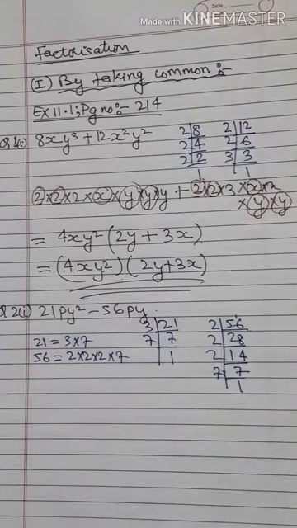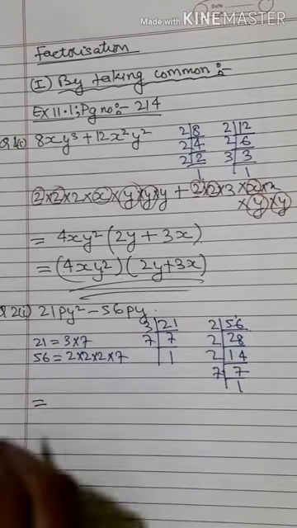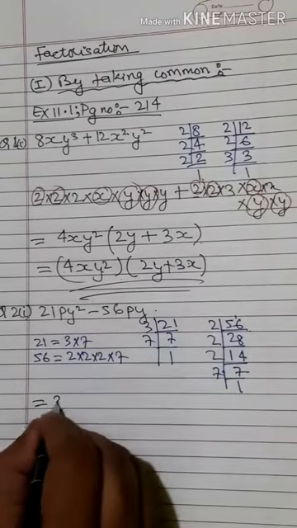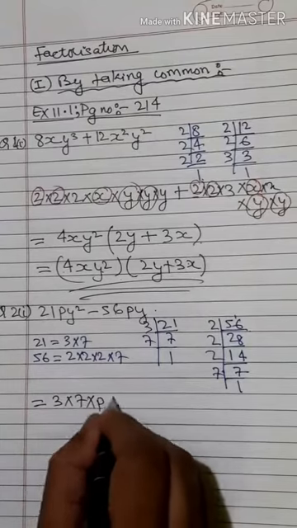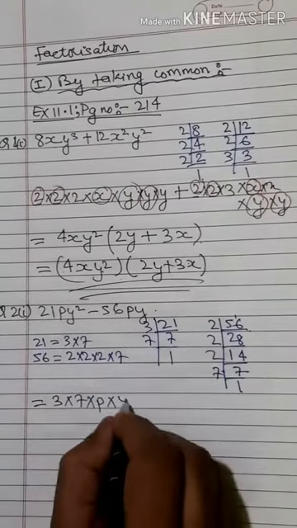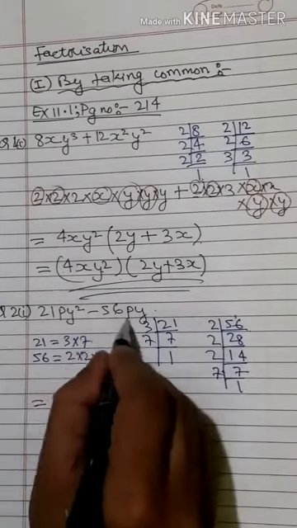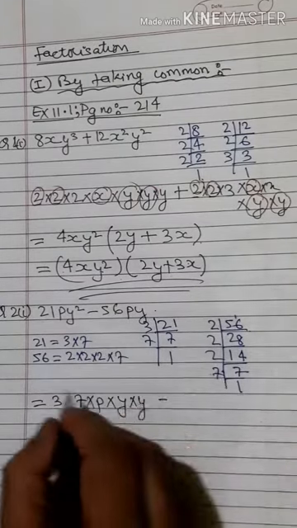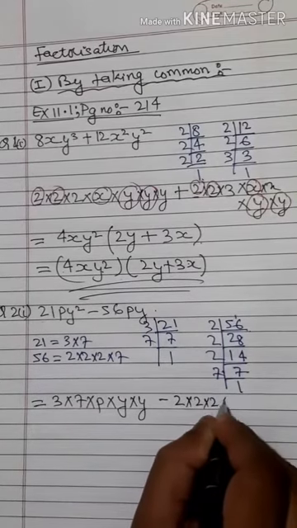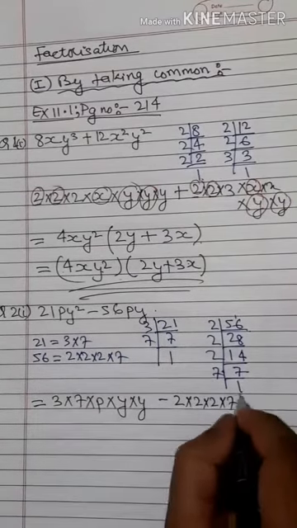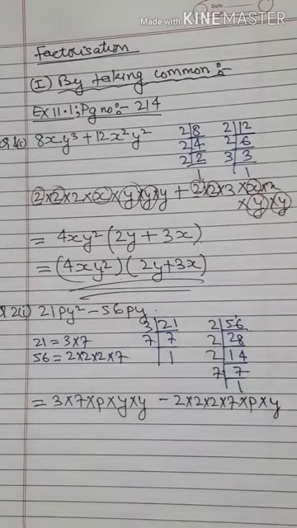Now let us write down the factor form. So this is equal to 21 written as 3 multiplied by 7 multiplied by p into y² written as y into y, minus. Now we come to the second part, 56, which can be written as 2 into 2 into 2 into 7, then into p into y. So we are done with the first part.